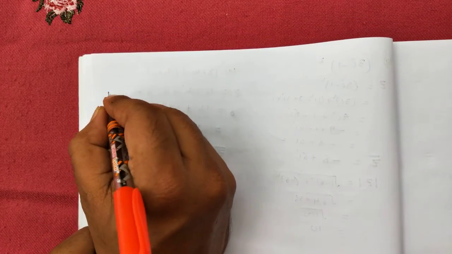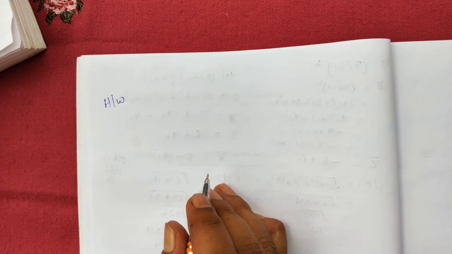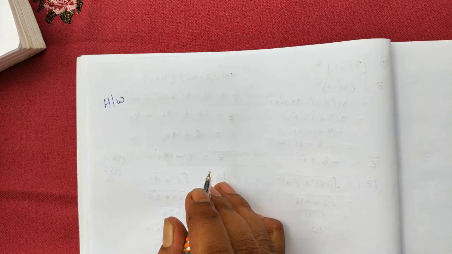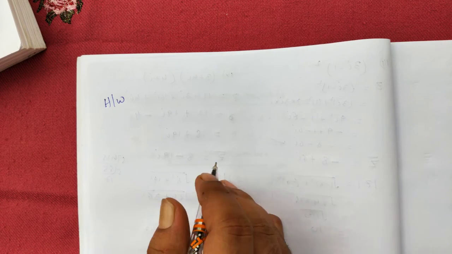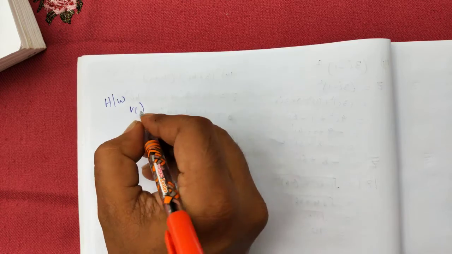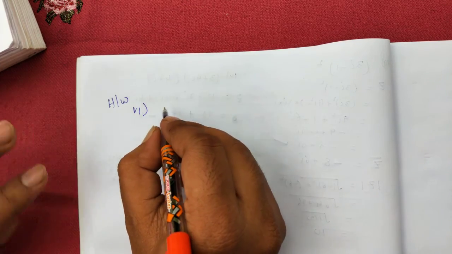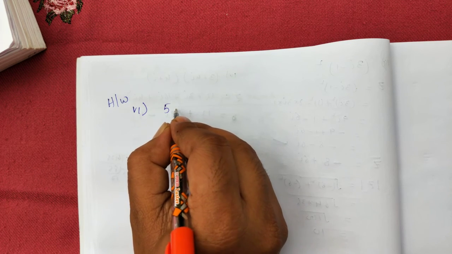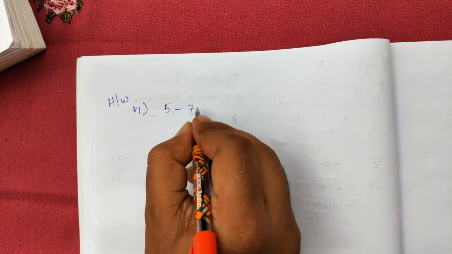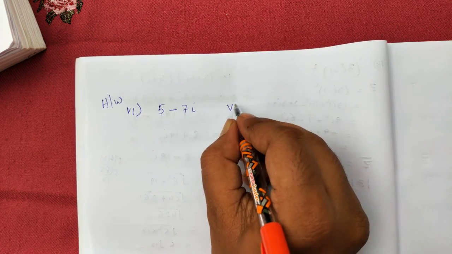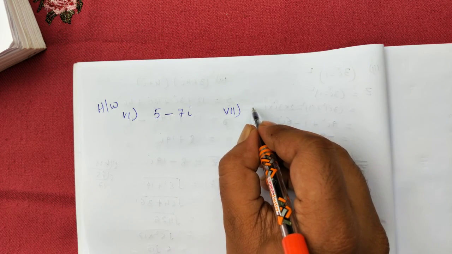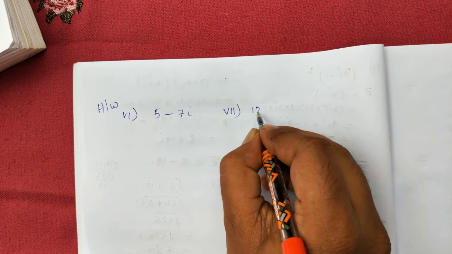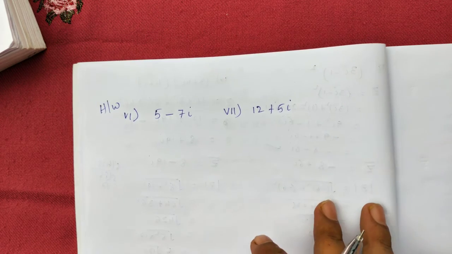Homework will be: find the conjugate of 5 minus 7i, and 12 plus 5i. You can do these two as homework.